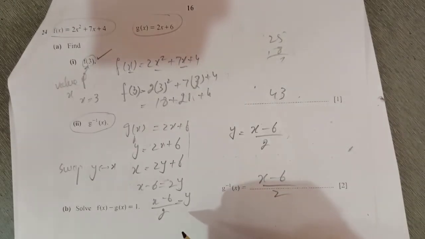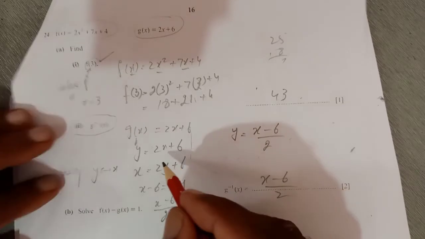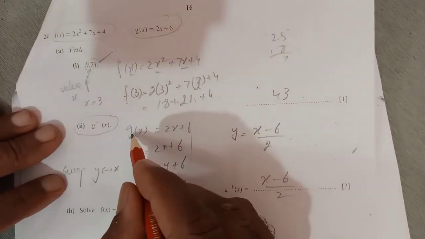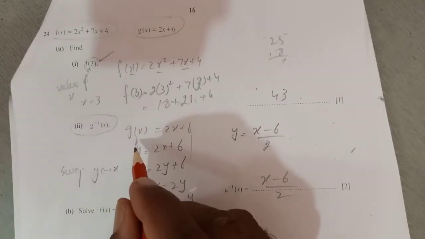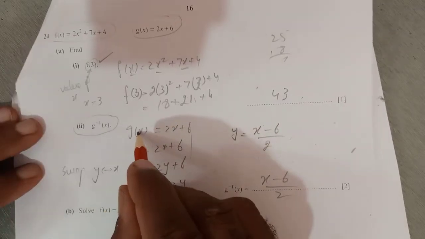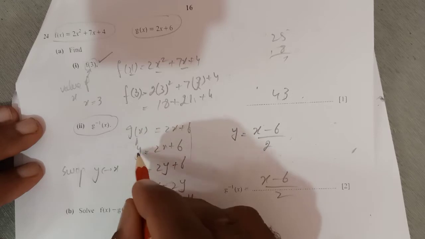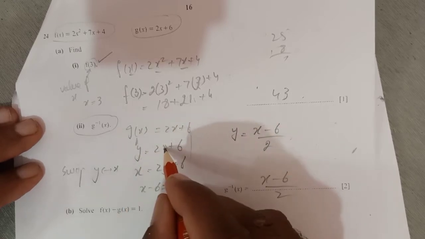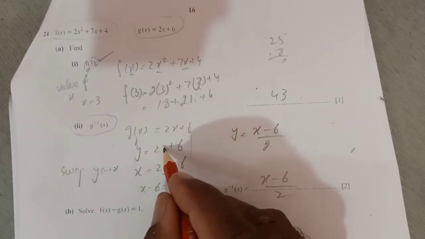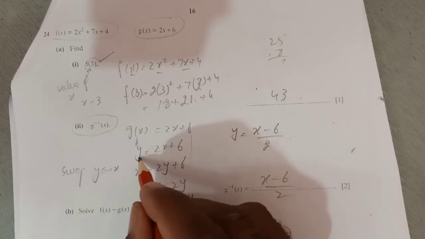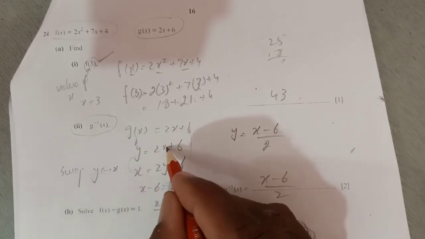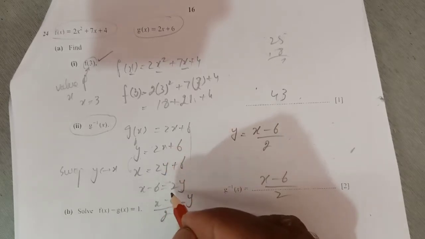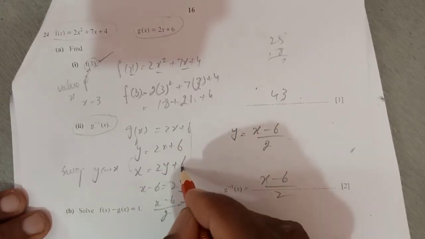So when you have to find the inverse, you first place y on the place of the function f(x), g(x), h(x), whatever would be there. So I place y on the place of g(x), then swap. It means put y on the place of x and put x on the place of y. I exchange y by x and exchange x by y. Now after it I make y the subject, shifting this 6 to the other side, then 2 to the other side.